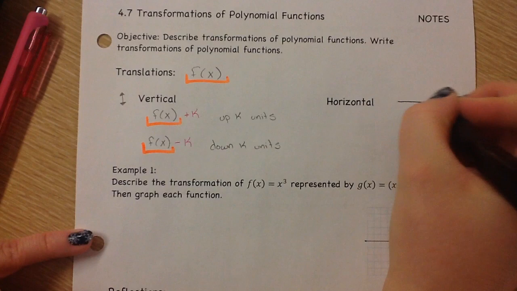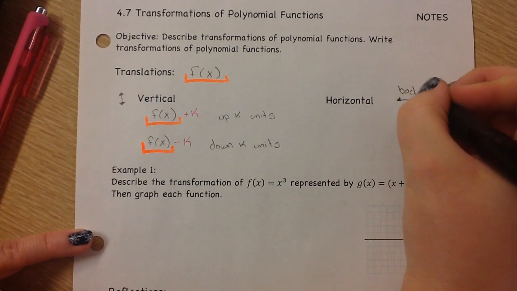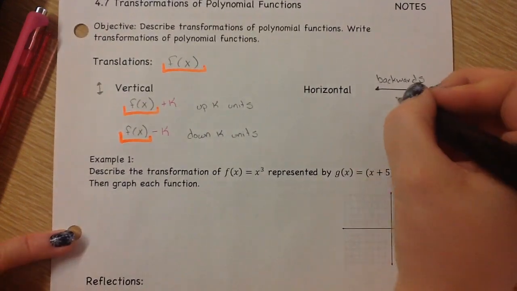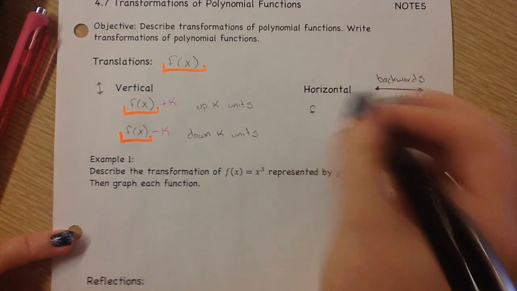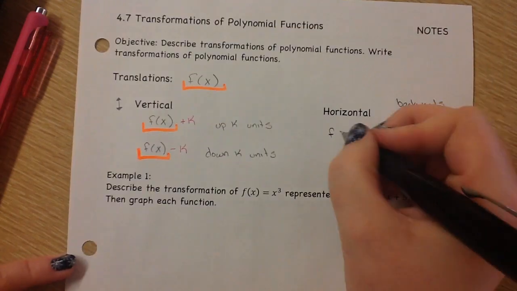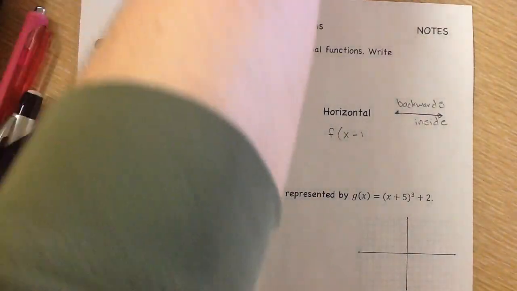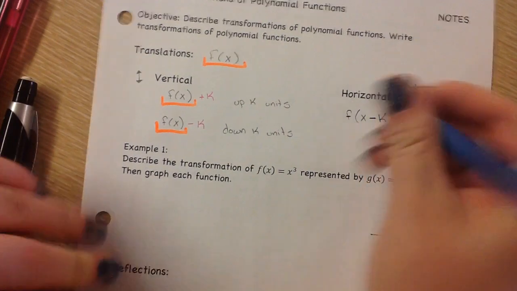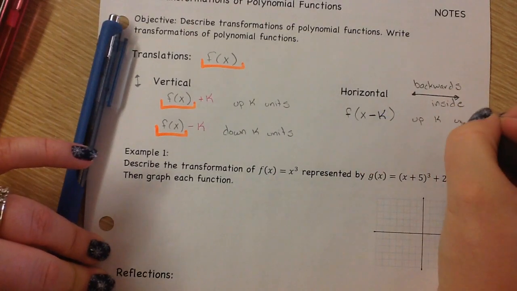Horizontal, left and right. Again, if you remember, horizontal works backwards from how you think it would, and it works inside the function. So I would take my f, and instead of putting an x in it, I would put an x minus k. Oh, sorry, let's get some color in there.